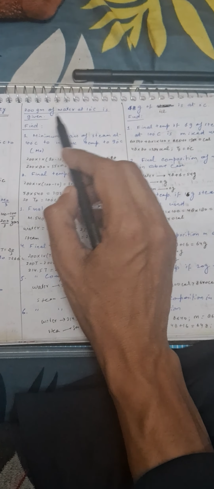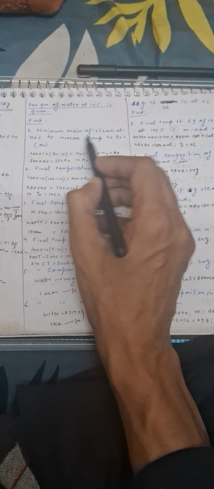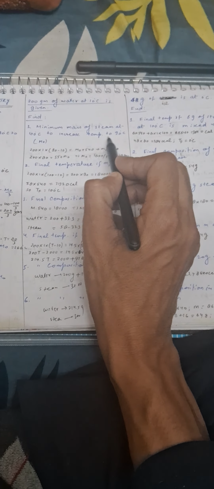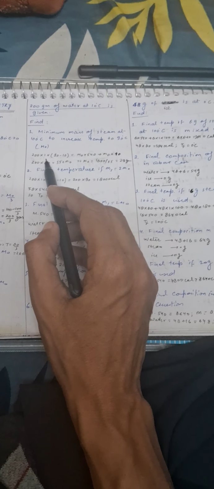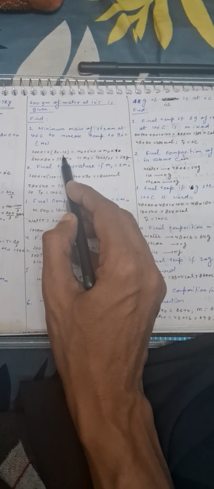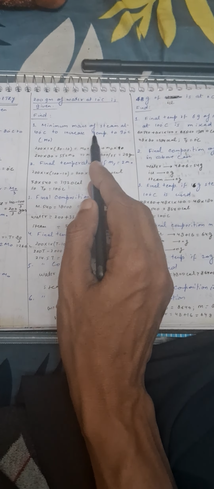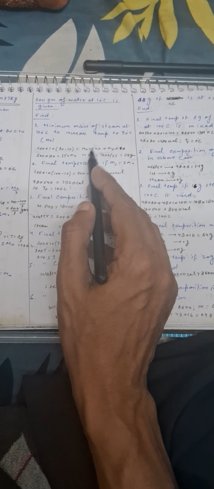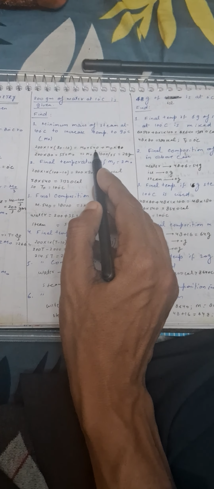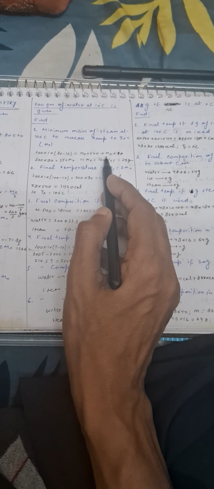The next question is: 200 gram water at 10 degree is given, then find the minimum mass of steam at 100 to increase the temperature to 90. So we calculate the heat required, which is m s delta T, and suppose m naught mass of steam is needed, so the heat given by steam will be m naught into 540 due to condensation, plus m naught into 10 due to the temperature change from 100 to 90.